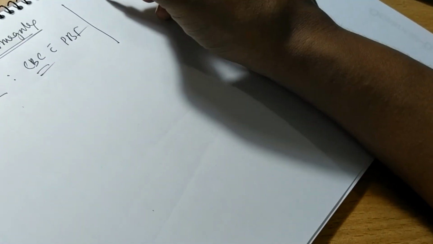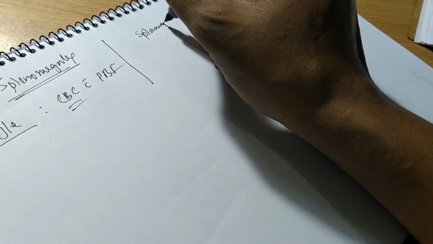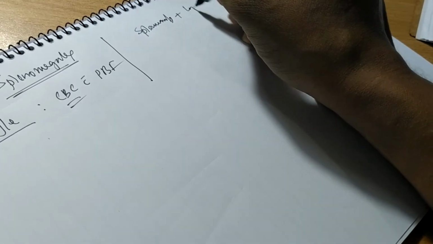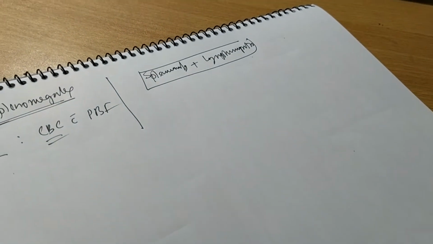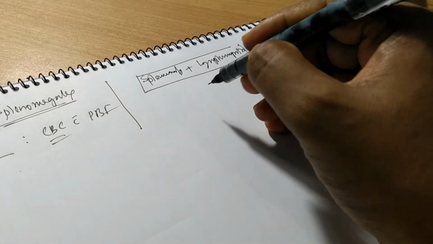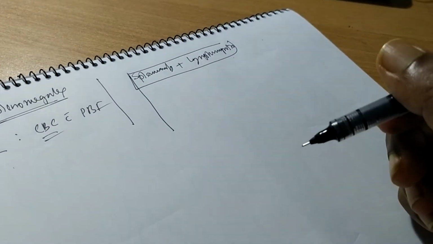Now, sometimes your exam may be complicated, like your teacher may ask you, okay, this patient has splenomegaly. Think that this patient has splenomegaly plus lymphadenopathy, that is splenomegaly and lymph node enlargement. What will be the differential diagnosis? Okay, so don't be afraid of this question.